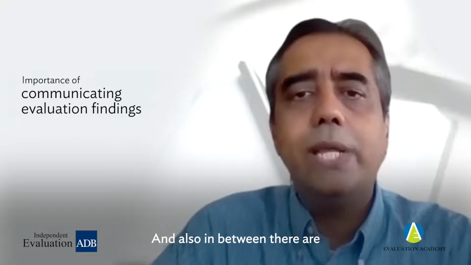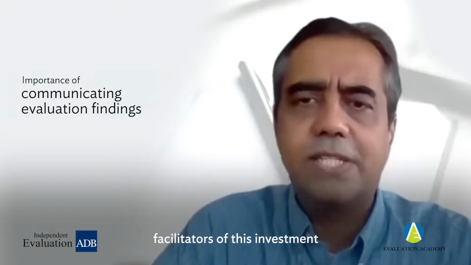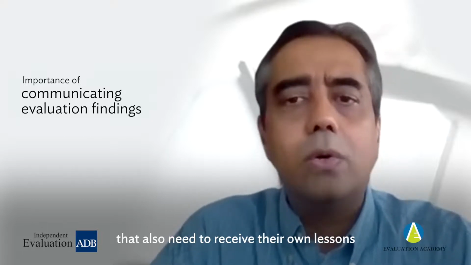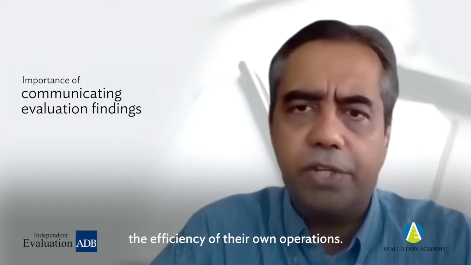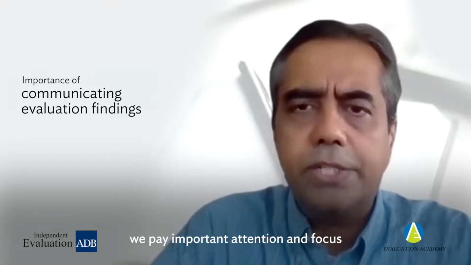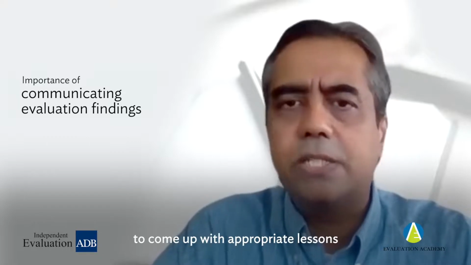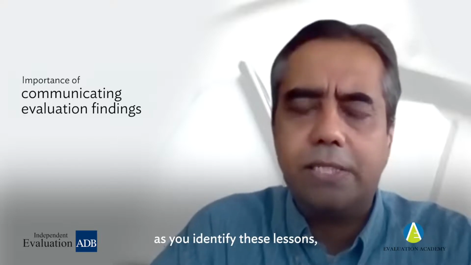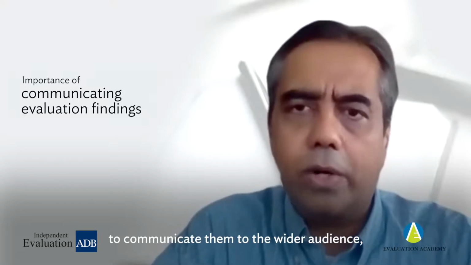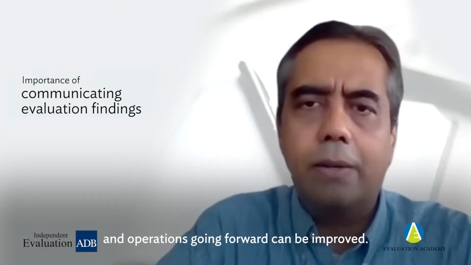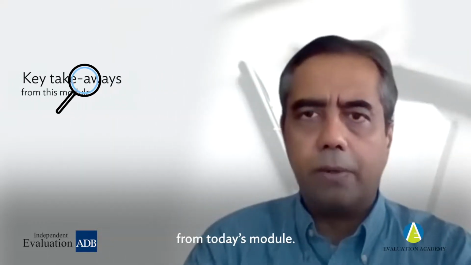And also in between, there are the sponsors and facilitators of this investment in all these countries that also need to receive their own lessons so that they can fine-tune and improve the efficiency of their own operations. And in our evaluations, we pay important attention and focus to come up with appropriate lessons for the various stakeholders. And it is very, very important, as you identify these lessons, to communicate them to the wider audience, both within the bank and outside the bank, so that the benefits can be shared and operations going forward can be improved. All right, so I have two key takeaways from today's module.